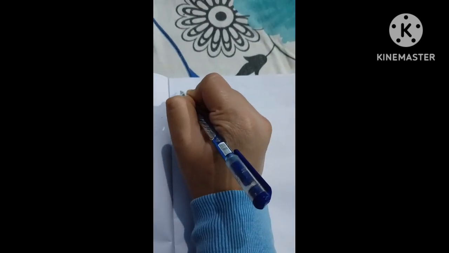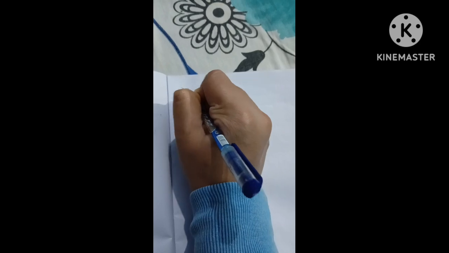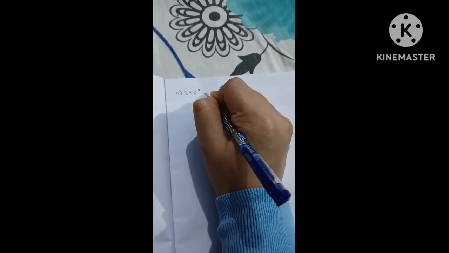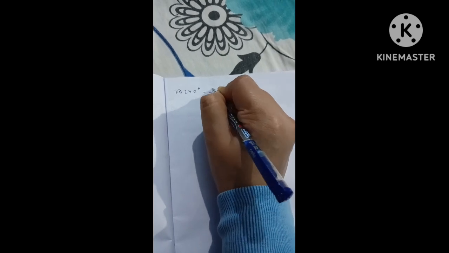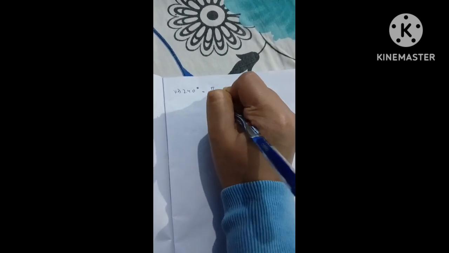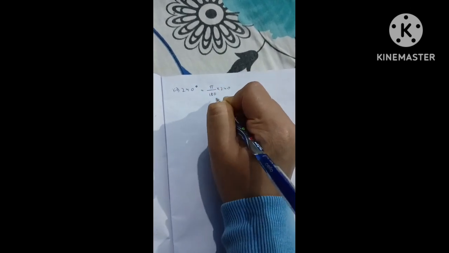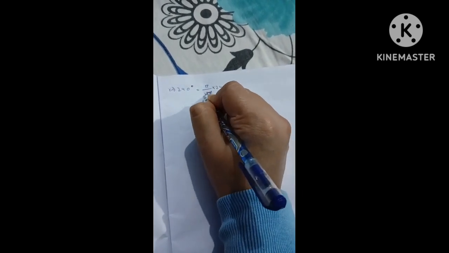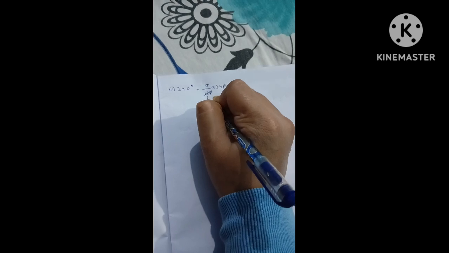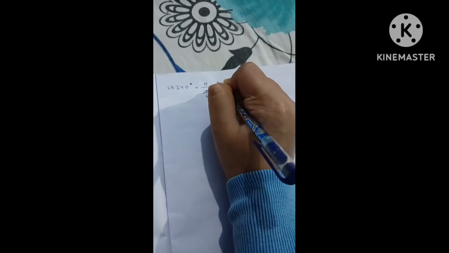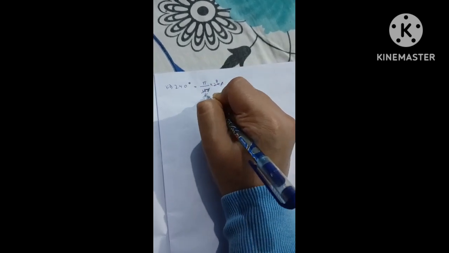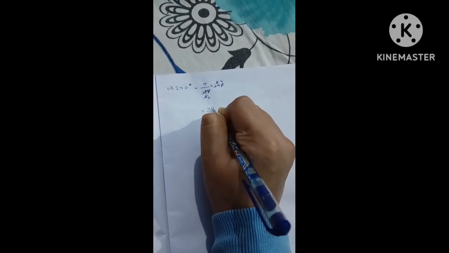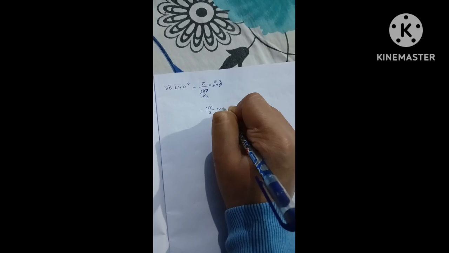Third question is 240 degree, which will be equal to pi upon 180 into 240 radian. Simplifying this we get 4 pi by 3 radian.